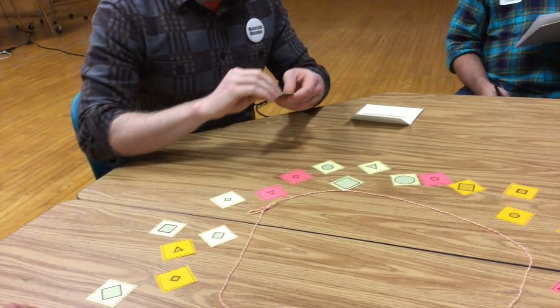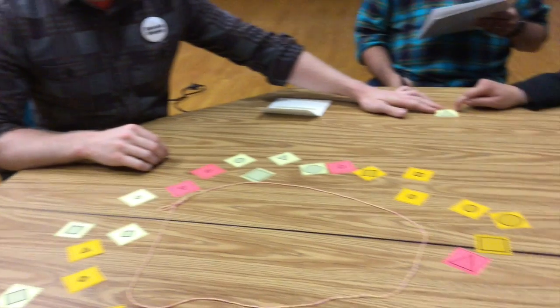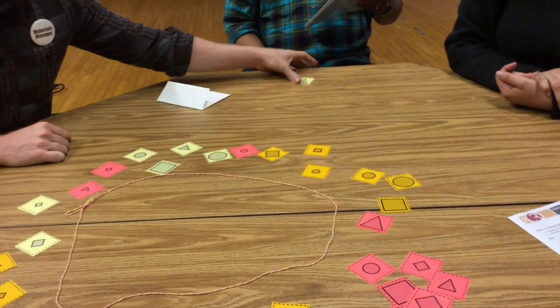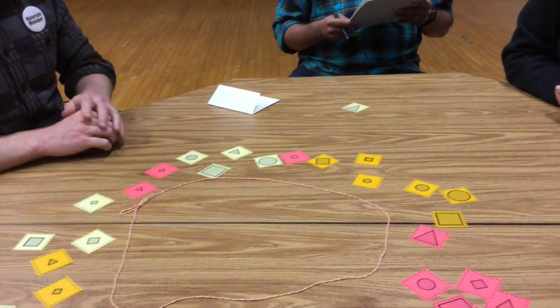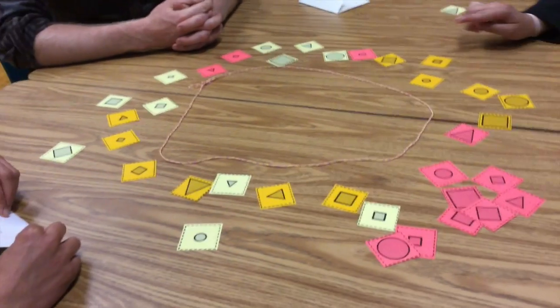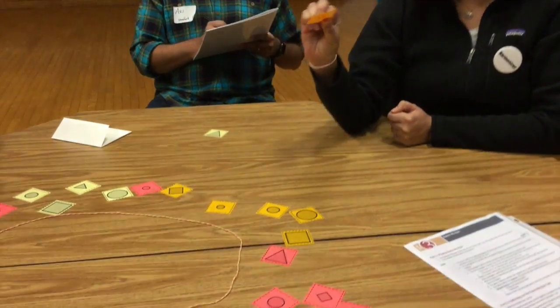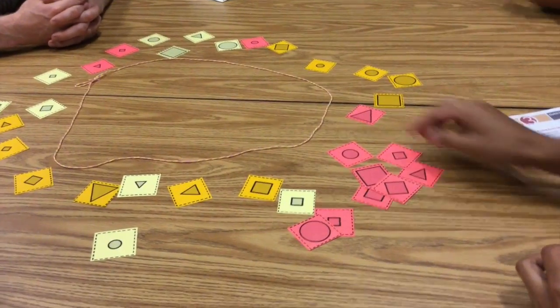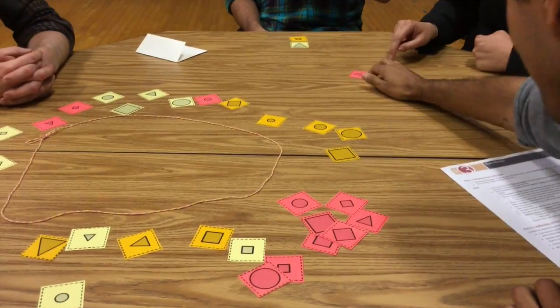So maybe we should spread these back. I'm just gonna put it over here. Okay, that works. I'm gonna put it over here because it does not match the rule. Great thinking, teammate. Thank you for telling us why. Does this match the rule? No. I'm gonna put it over here since it does not match the rule. Does this match the rule? No. I'm going to put it over here because it does not match the rule.